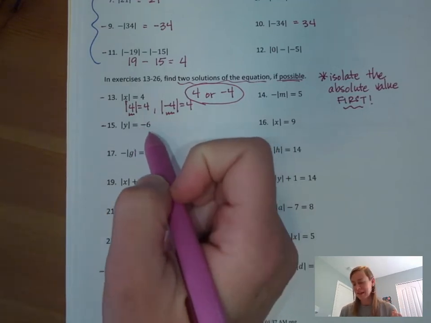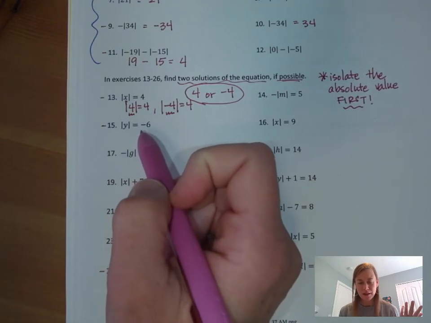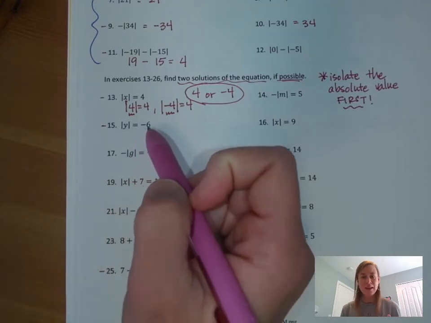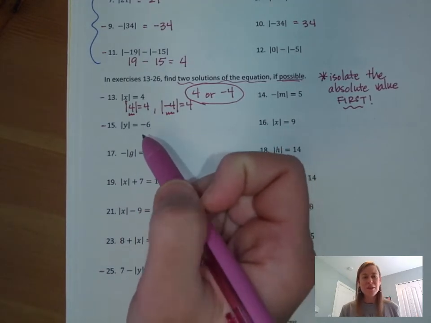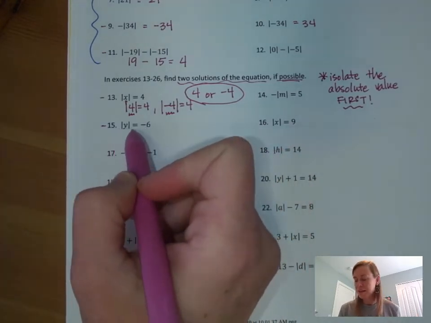Well, wait a second. Absolute value is always positive because distance is always positive. You can't walk like -1 miles, right? That's impossible. So it's not possible to solve it.